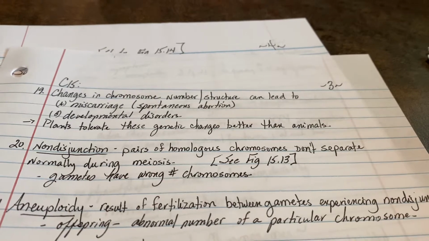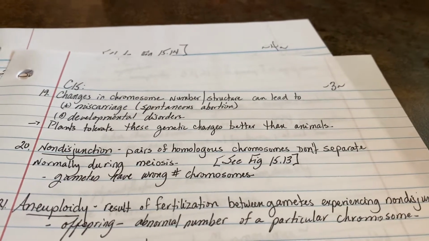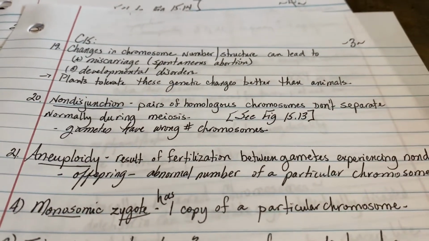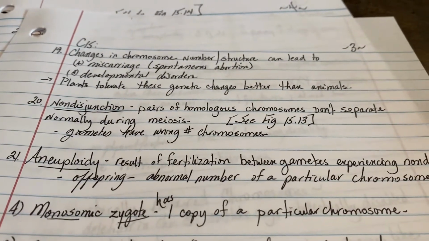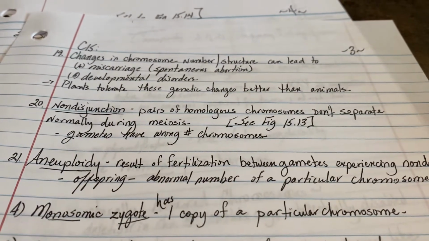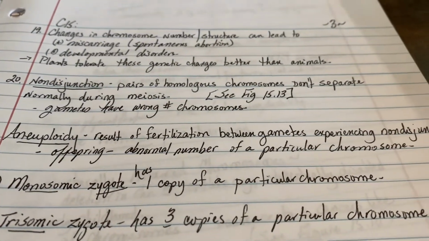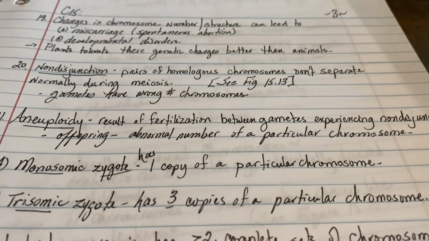And the effect on the offspring will depend on what genes and what chromosome the problem occurs with. A monosomic zygote has one copy of a particular chromosome instead of two. A trisomic zygote has 3 copies of a particular chromosome.